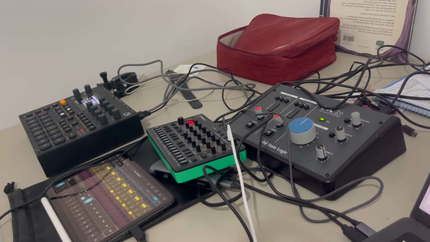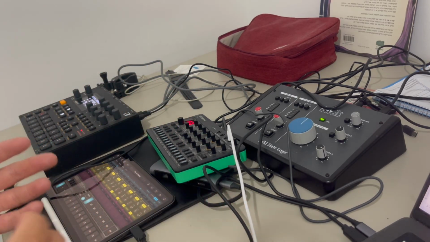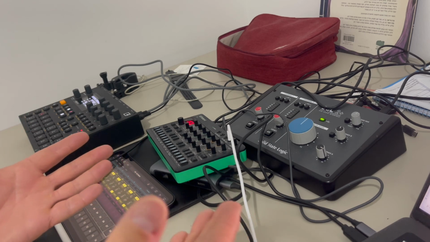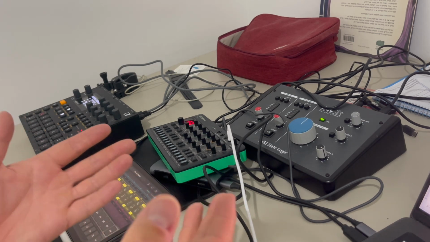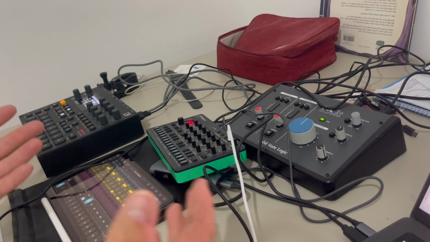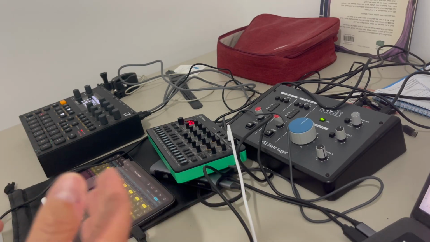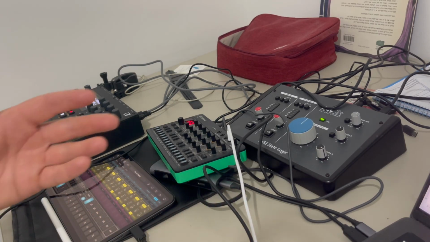Right. So now I wanted to say something about the group jamming situation. The thing that this is solving is that I want to have maybe up to 5 people playing together on all of these devices. And I need to be able to set them all with the headphones.